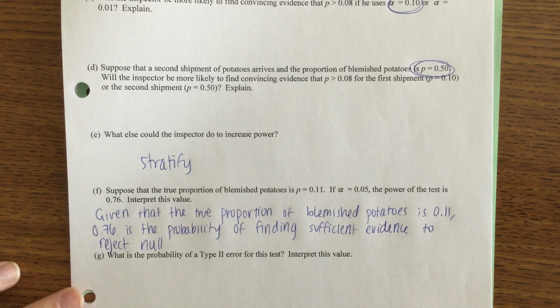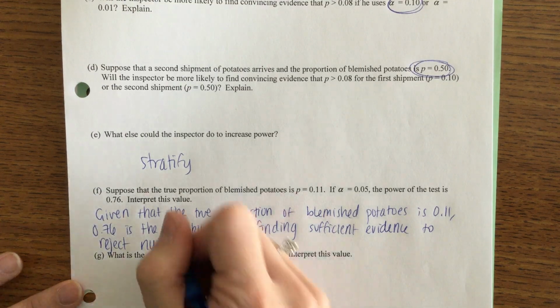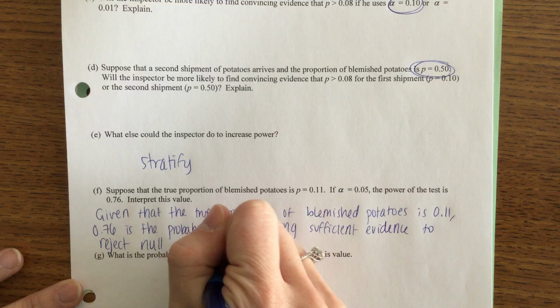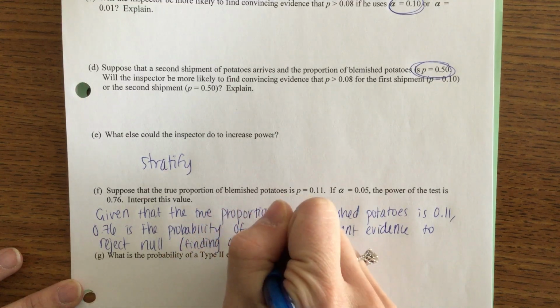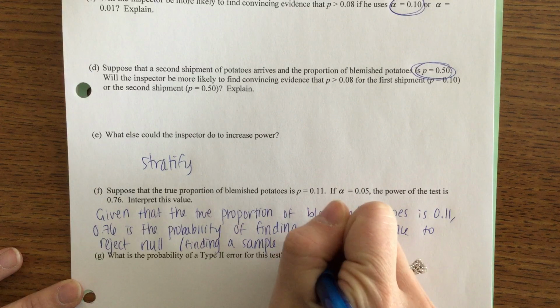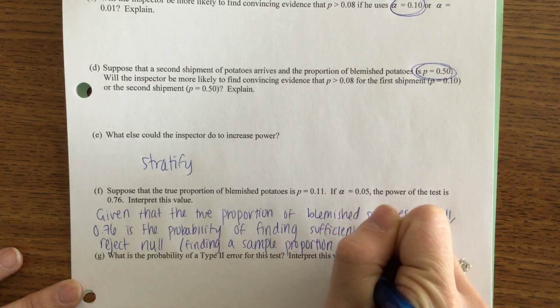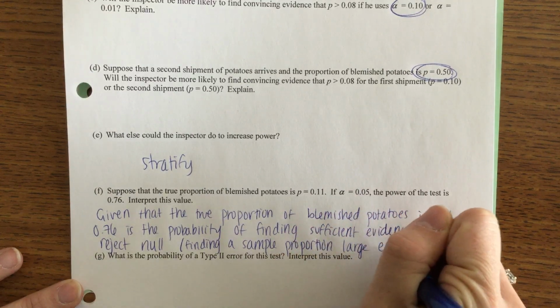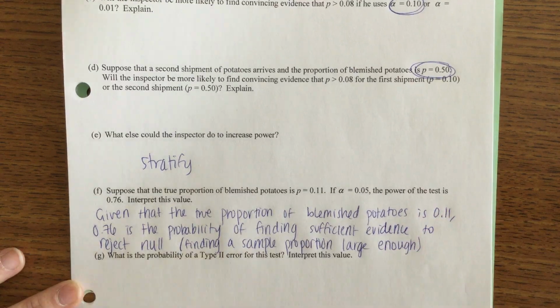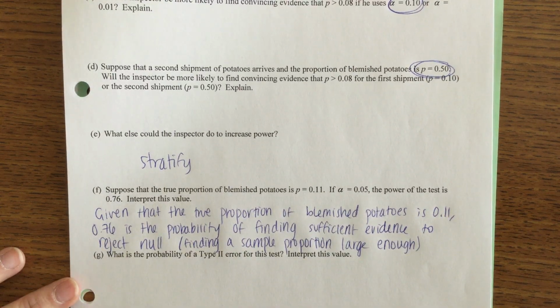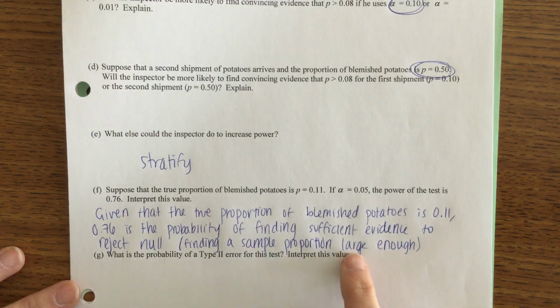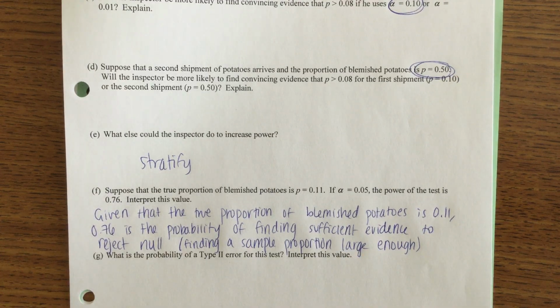The other way that you could say this, and I think this is how it's going to be written in your book, is the probability of finding a sample proportion large enough to reject the null. Question for you. Why do they specifically say large enough? Is it always large enough? Grace? We wanted to find the probability that's greater than 0.08. Correct. Greater than 0.08, so we would need our sample proportion to be bigger than 0.08.